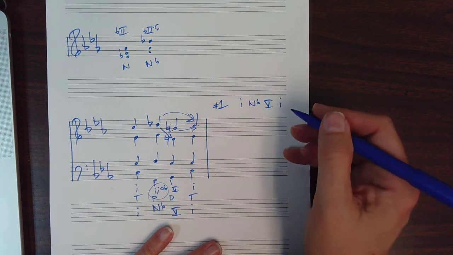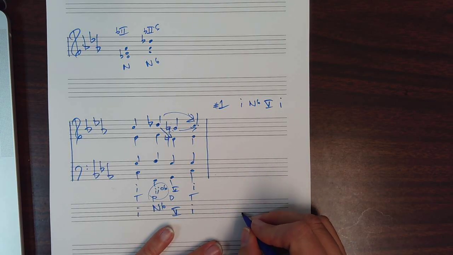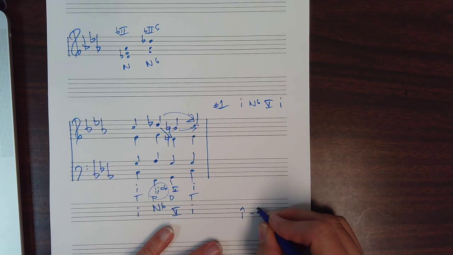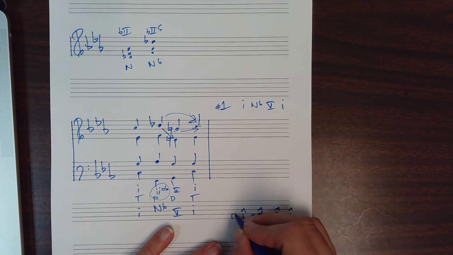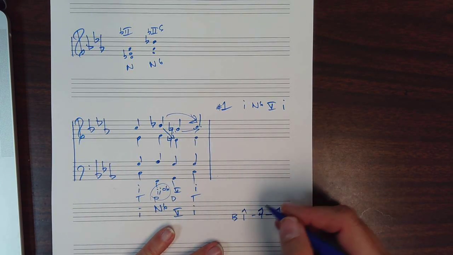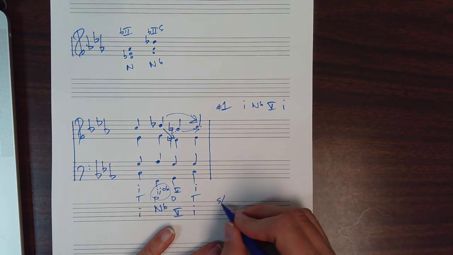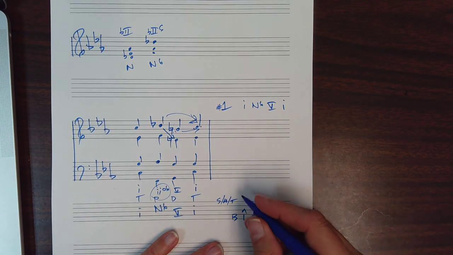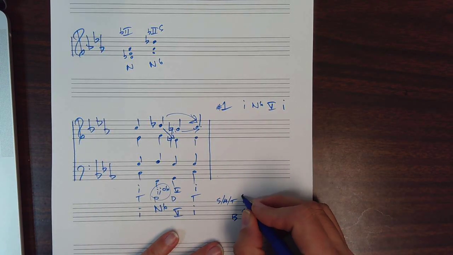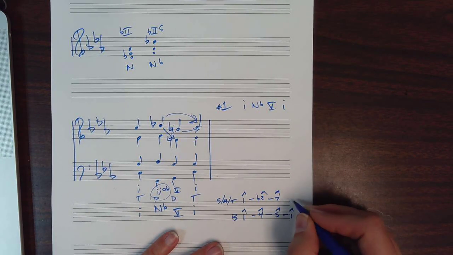All right, for this one, we're going to have 1, 4, 5, 1 in the bass, and then in some upper voice, soprano, alto, or tenor. For now, I'm going to write it in the soprano, just so we can really see it. The other voice is going to go 1, flat 2, 7, and that's the leading tone, 7, and 1.